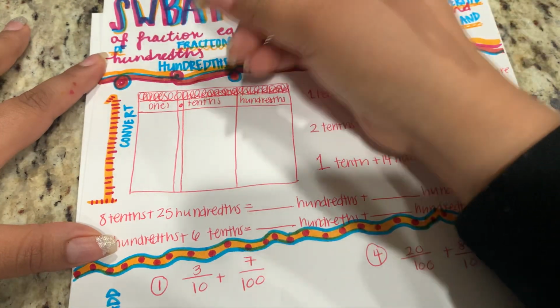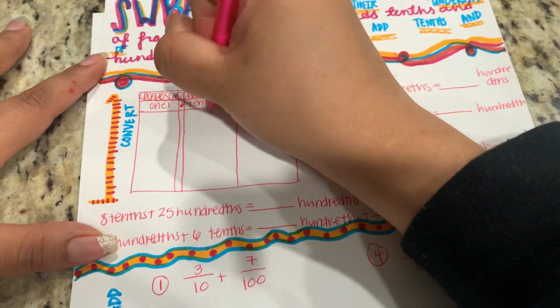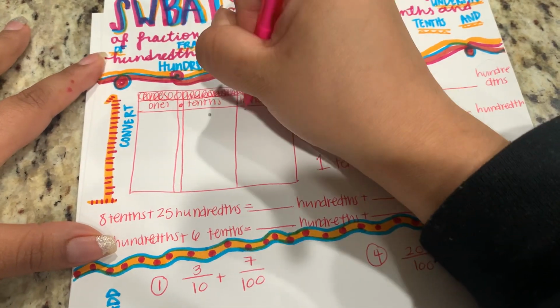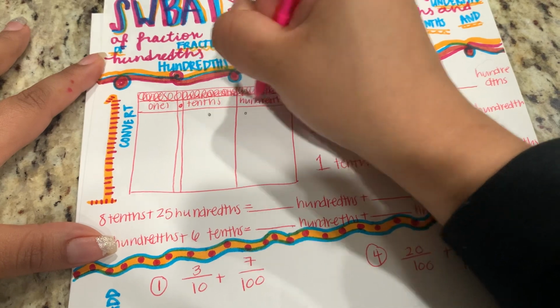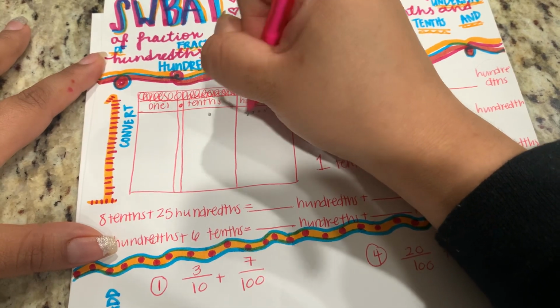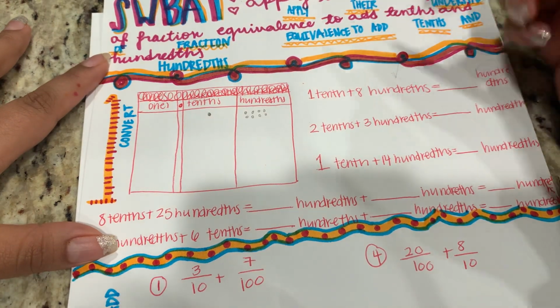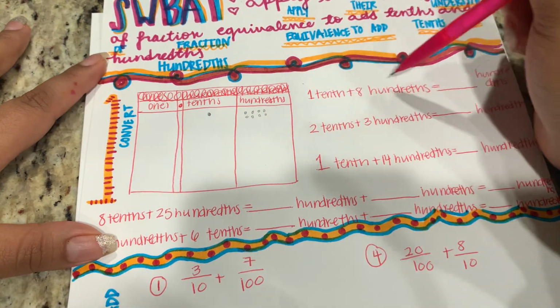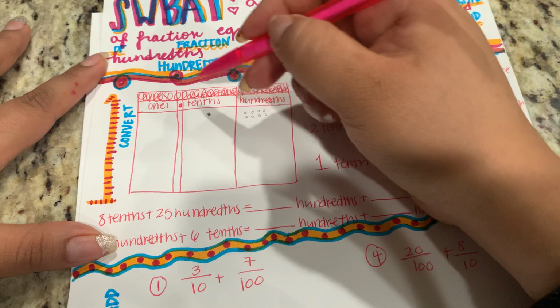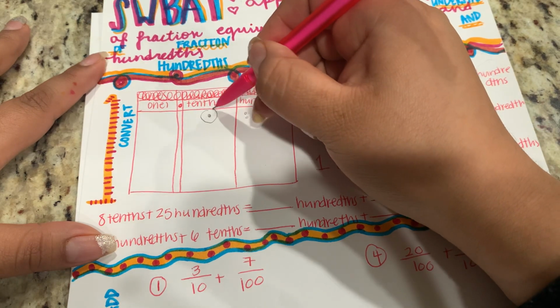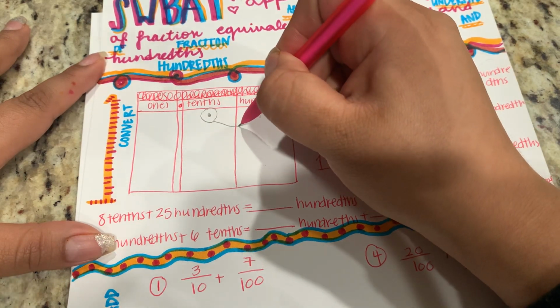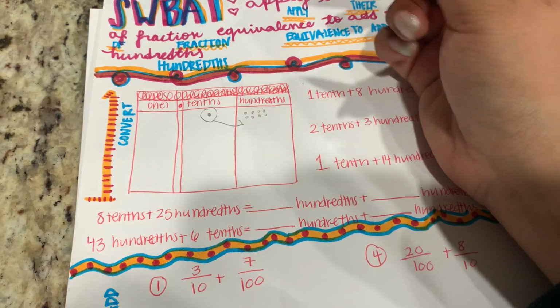In today's problem set, you won't be asked to represent on a place value chart, only the answer. But if this helps you, then do it because it will help you answer it. So I just represented 1/10 and 8 hundredths. I know that I can unbundle my tenth over here to make hundredths.